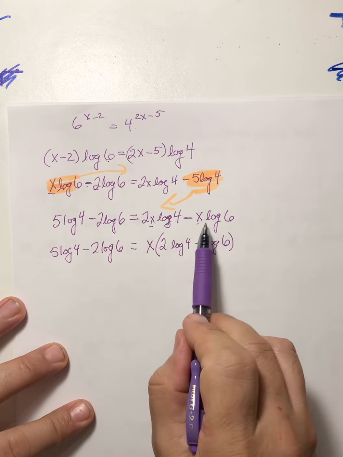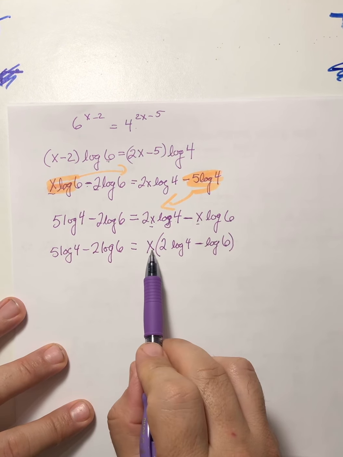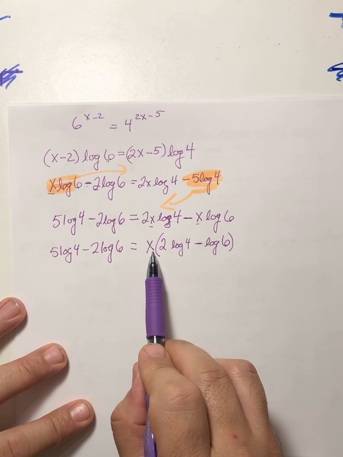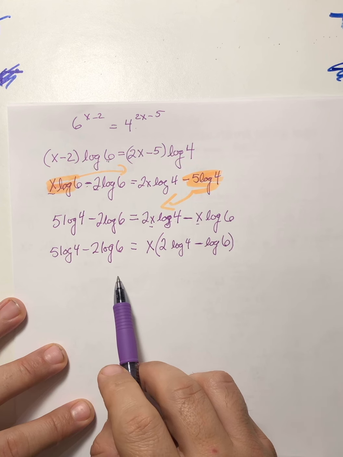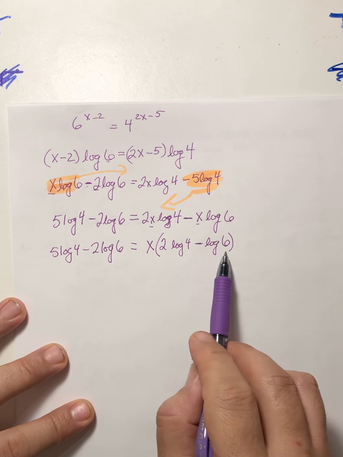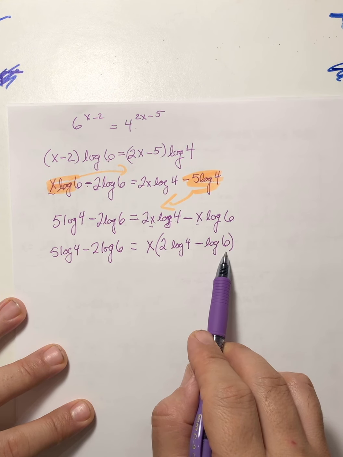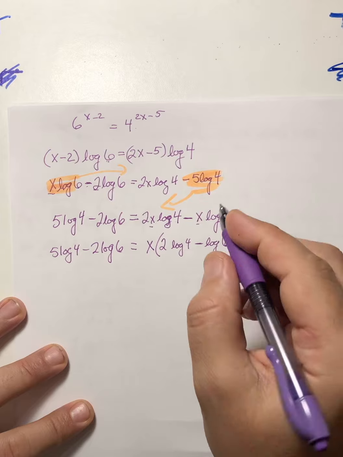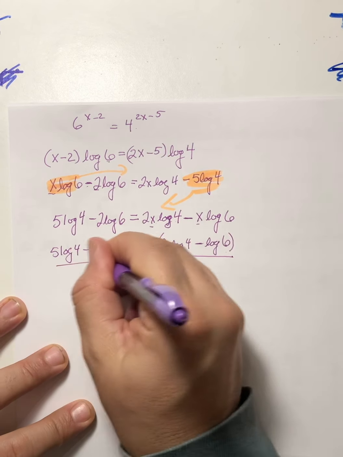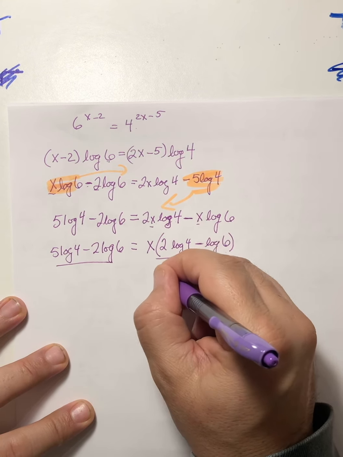Okay, so I factored out the x. Now, isn't this just some big giant product, x times whatever this is? Yeah. If you wanted to convert this to a decimal right now, you can, but carry lots of decimal places because I want my final answer rounded to the nearest thousandth. All you have to do now is divide both sides by whatever's inside here.